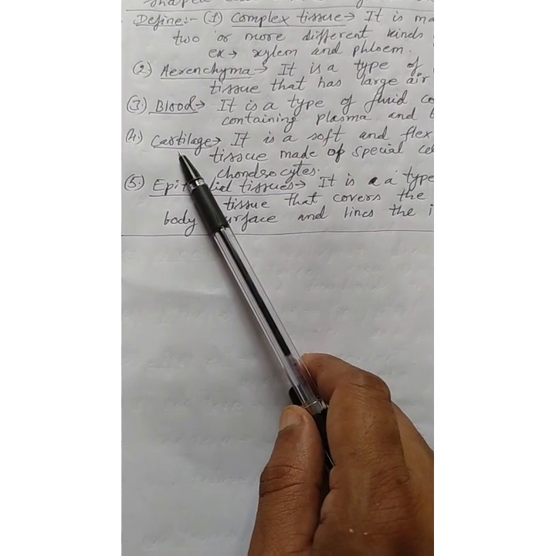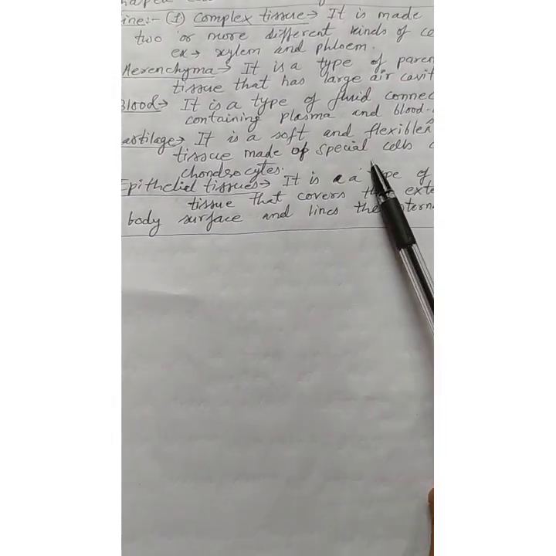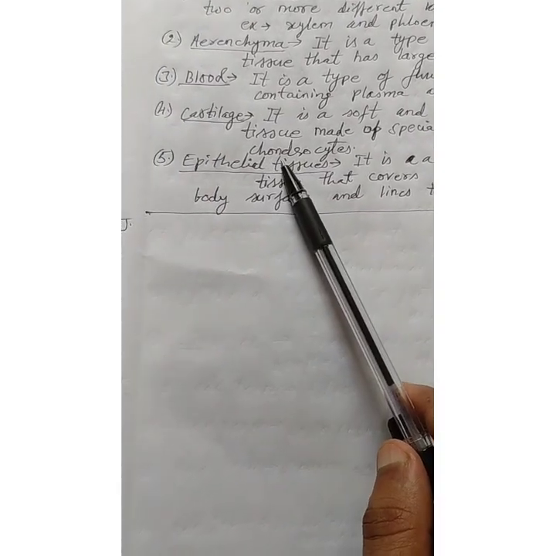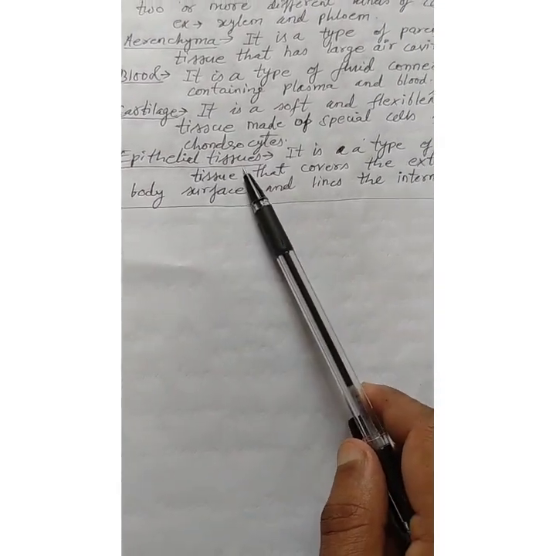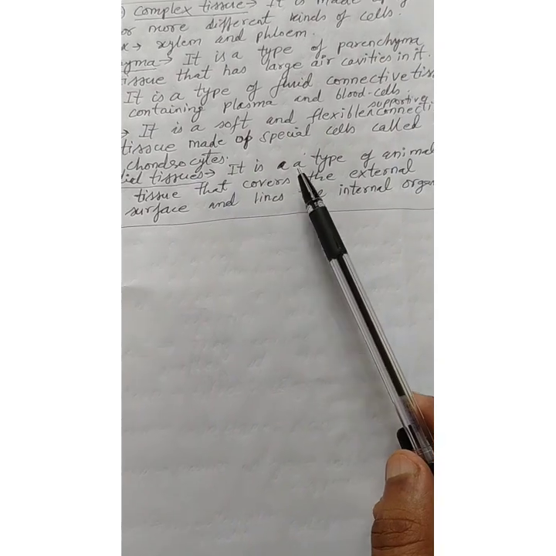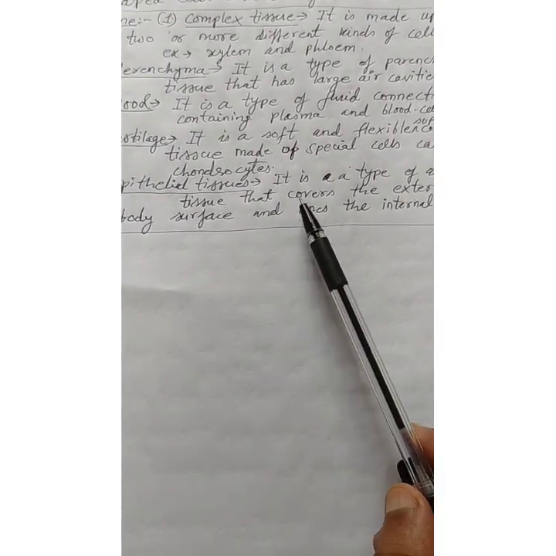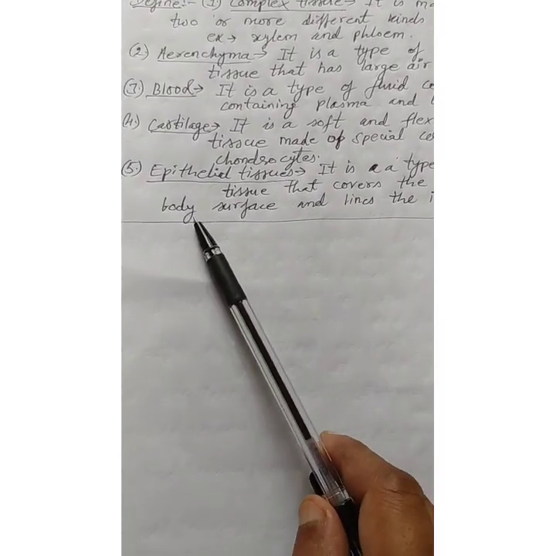Fourth one is cartilage. It is a soft and flexible supportive connective tissue which is made up of special cells called chondrocytes. And the fifth one is epithelial tissue. It is a type of animal tissue that covers the external body surface and lines all the internal organs of the body. So this much only.